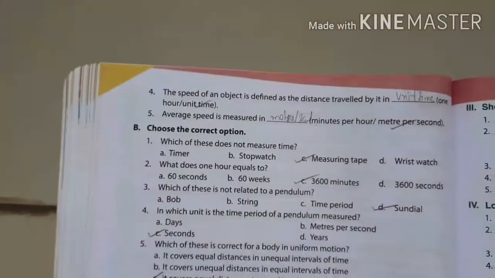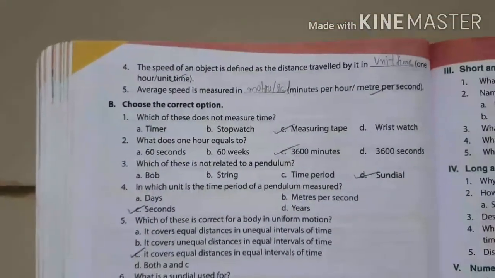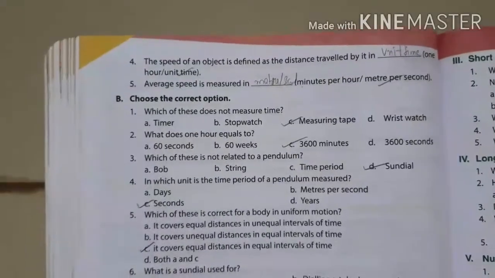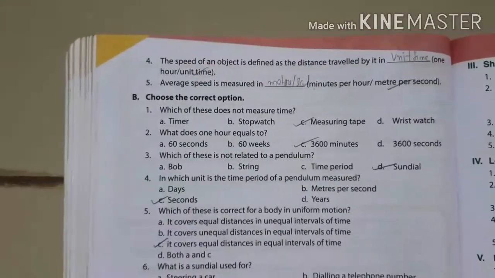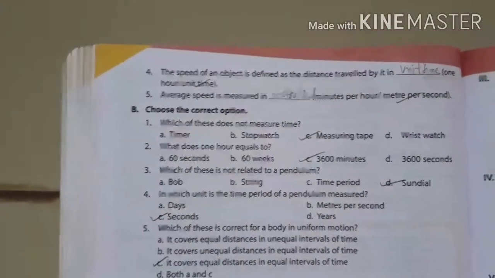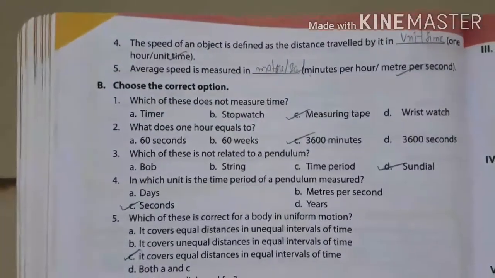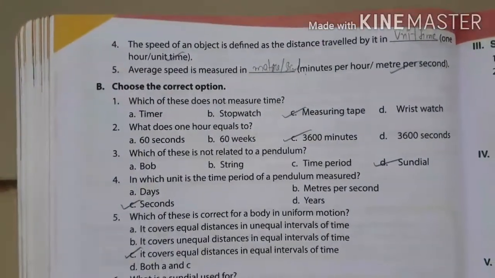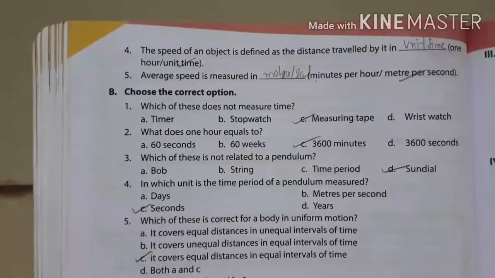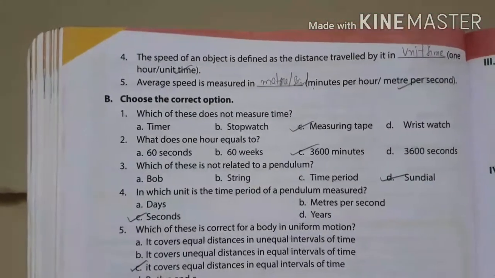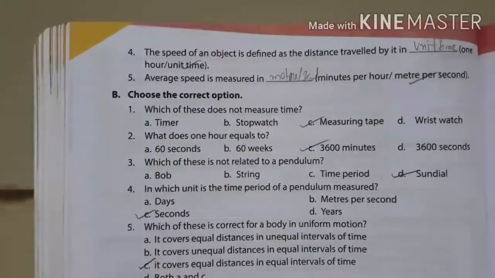Next, the speed of an object is defined as the distance traveled by it in dash, 1 hour or unit time. Answer will be unit time. Next, fifth one. Average speed is a measure in dash, meter per second or meter per hour. The answer will be meter per second.